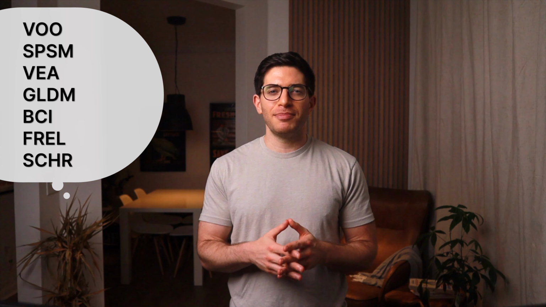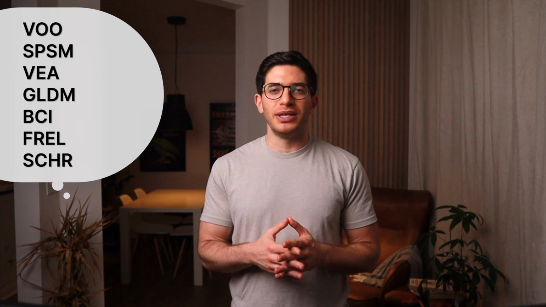Using my best-in-class ETFs, we can construct the all-asset no-authority portfolio with the following funds, all at an equal 14.3%: VOO, SPSM, VEA, GLDM, BCI, FREL, and SCHR.